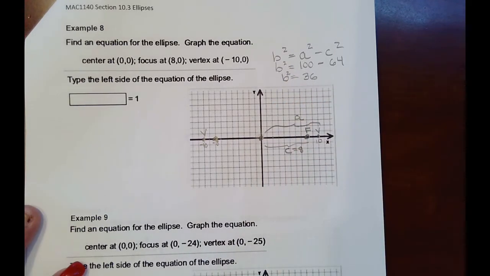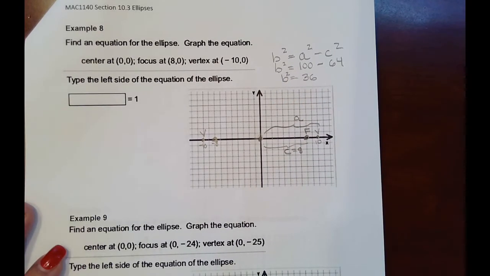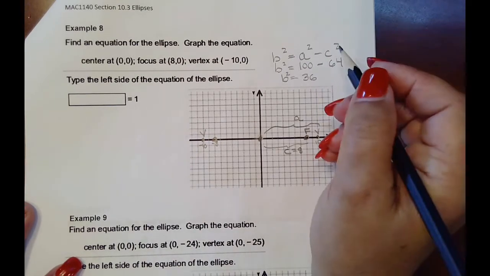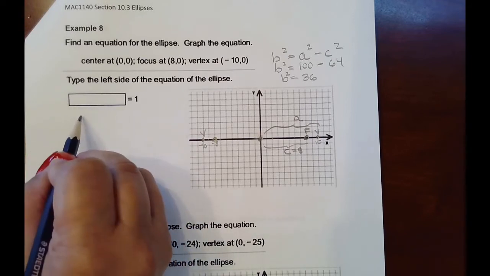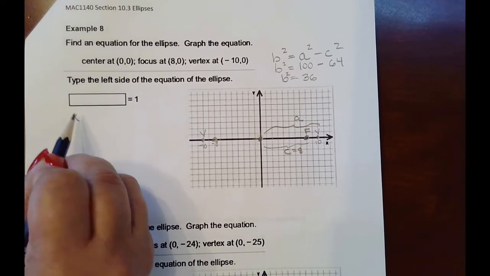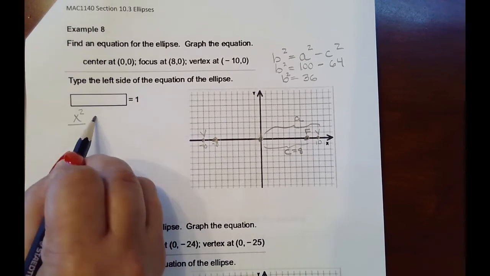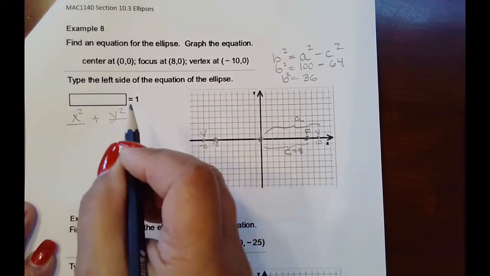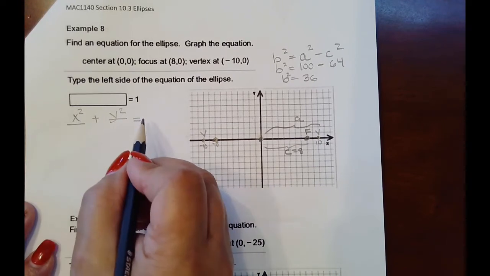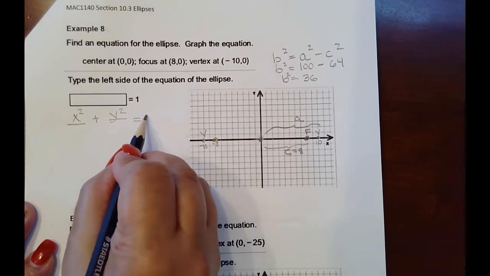And so we can go ahead and write the equation. Graph the equation, type the equation. Okay, we can go ahead and type the equation right now. We're going to have an x squared expression and a y squared expression. Just make sure you get the a squared and the b squared in the proper denominator location.